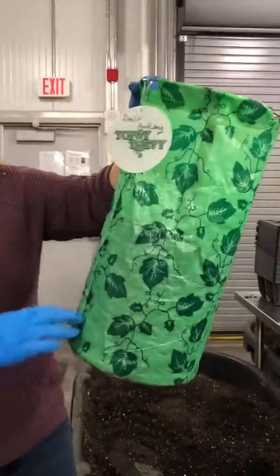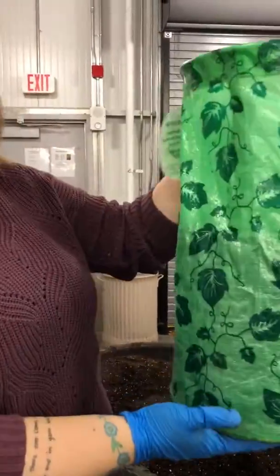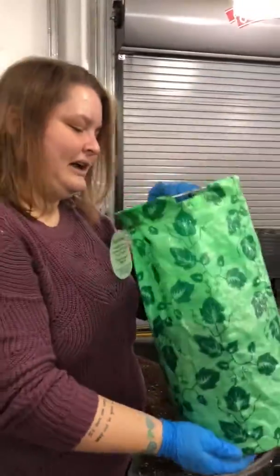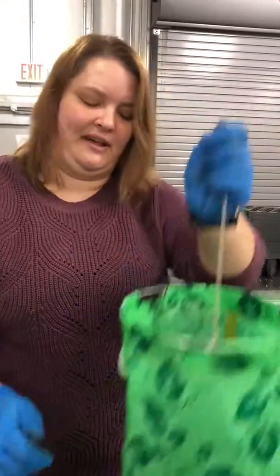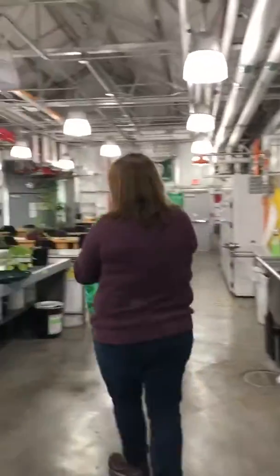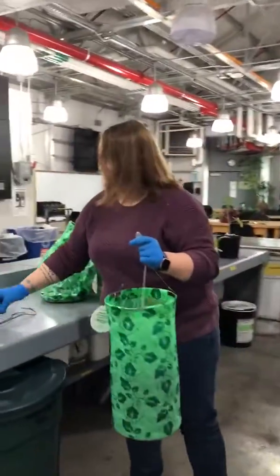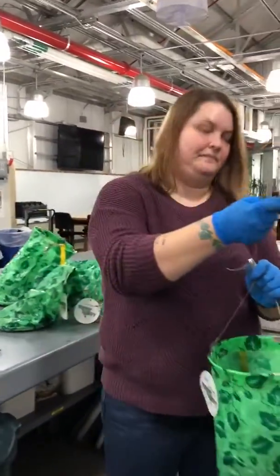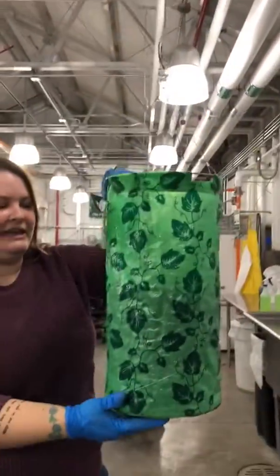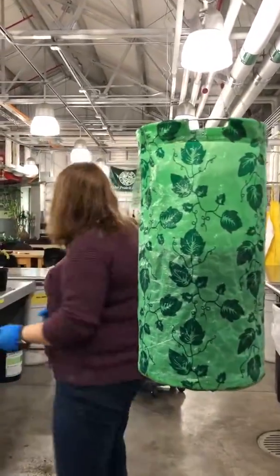So I have it about half full. It's probably a little bit more than what a gallon-sized pot will hold, but we'll be growing these for about 2 weeks, so that's really all the space it needs. So that I can get access to the bottom there.